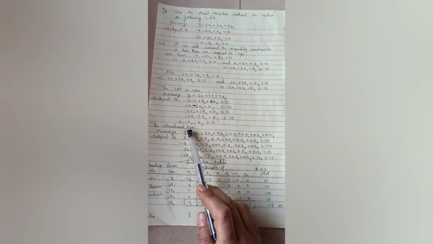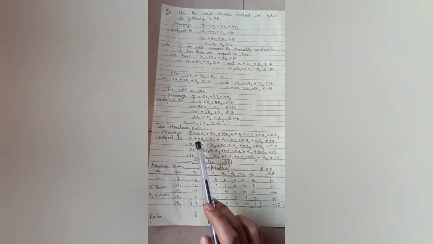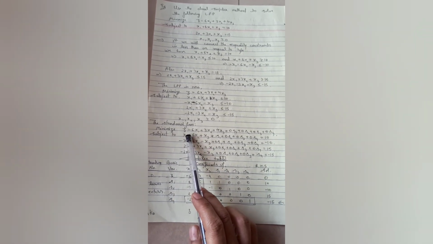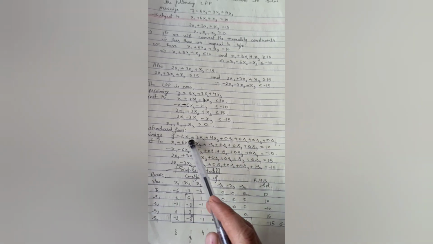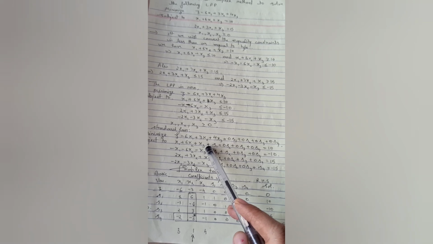So the standard form, we will convert it to the standard form now. So standard form, what we have? Minimize z equals 6x1 plus 3x2 plus 4x3. We are adding the slack variables here, right? We are converting these inequalities to equalities by adding the slack variables. So for the first constraint, we will have s1. For the second constraint s2, for the third constraint s3, and for the fourth constraint it will be s4, right? For the rest we will multiply by 0. So it is like s1 plus 0 s2 plus 0 s3 plus 0 s4, as we did in simplex. So we are doing the same thing here.